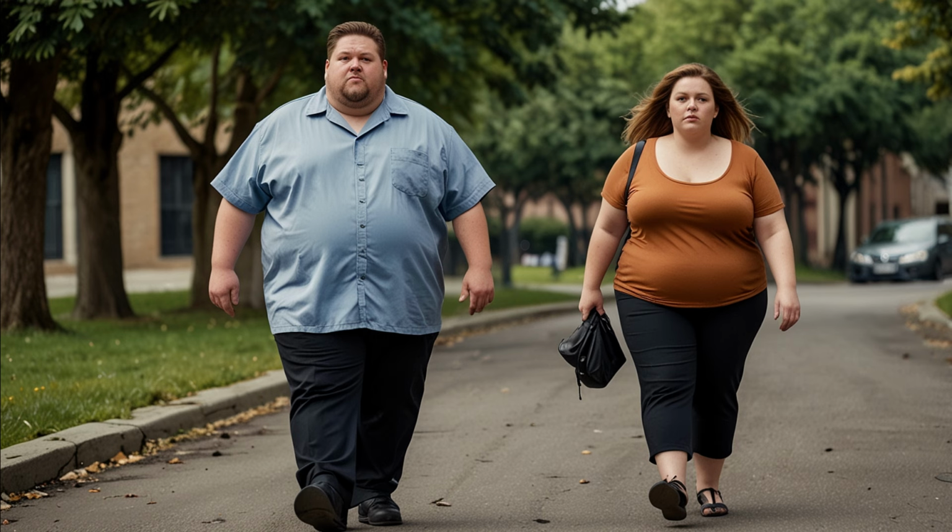Over time, the reduced mobility associated with osteoarthritis can further contribute to weight gain, creating a vicious cycle of joint deterioration and weight-related complications. In addition to osteoarthritis, obesity can also contribute to back pain, herniated discs, and other spinal problems.